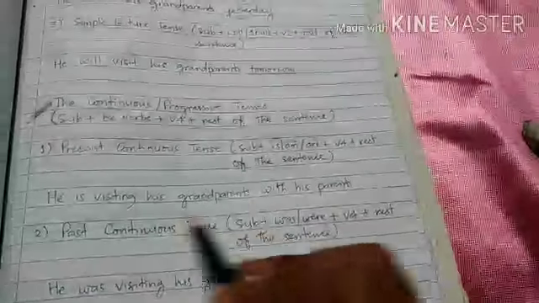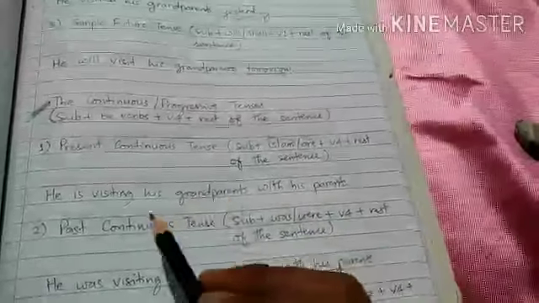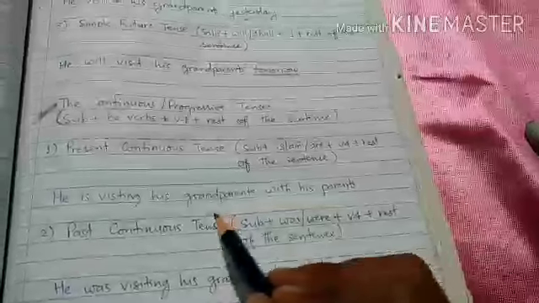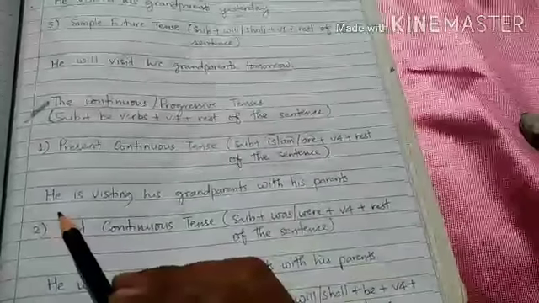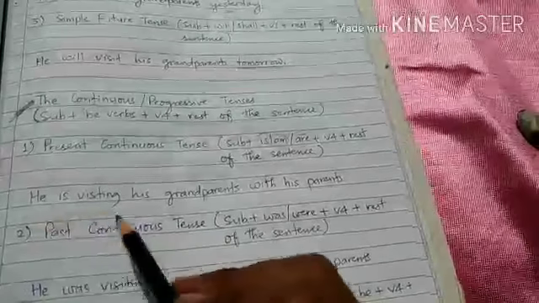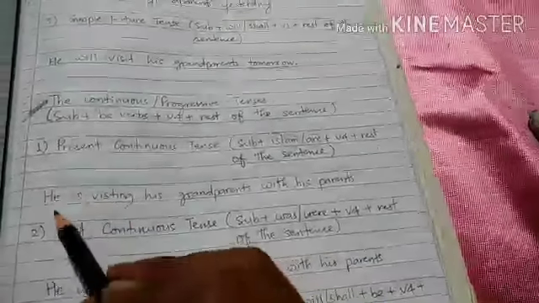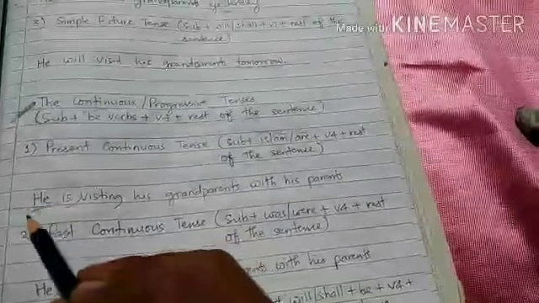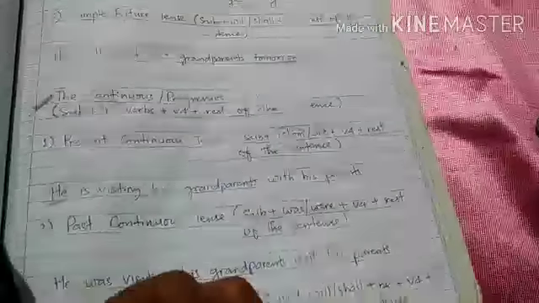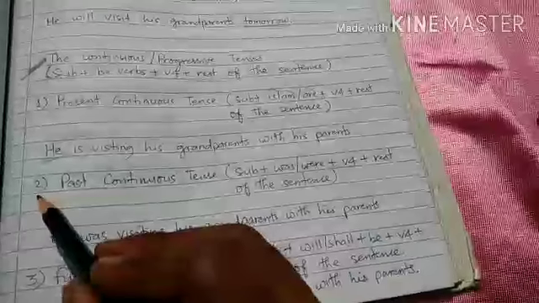Now see here, I have made some changes in the words after the verb, which is the part of the predicate, or we can also say the rest of the sentence. Now he, why is he here? Because we have the subject singular, he. Now let us come to the past continuous tense.